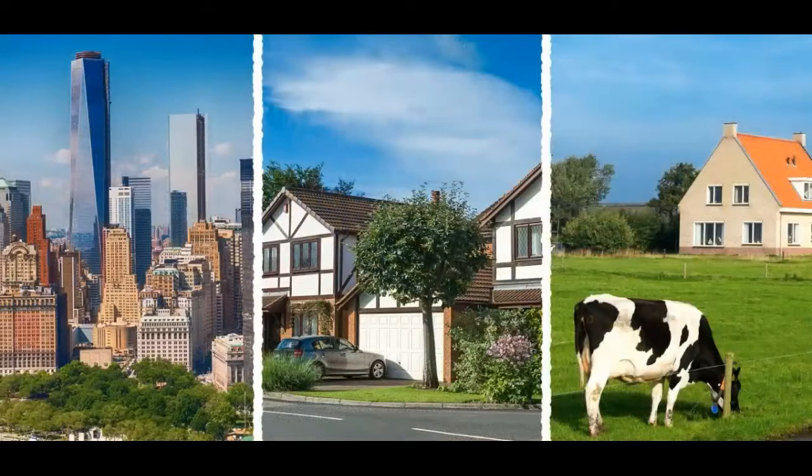What type of community do you live in? Think about it. Look around your community. What do you see?